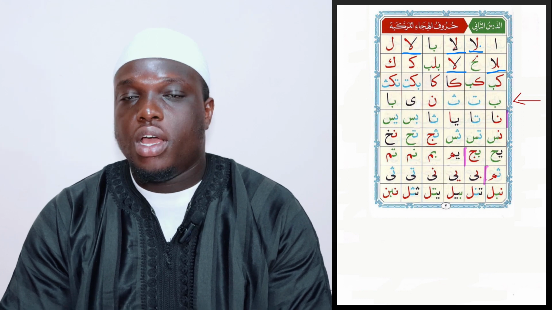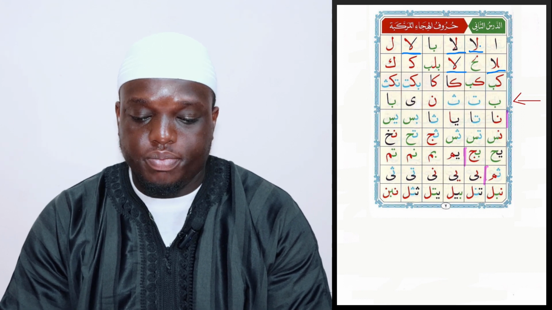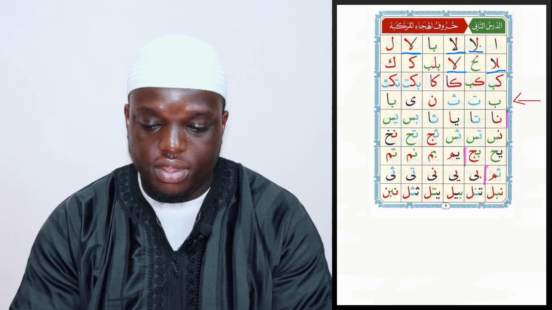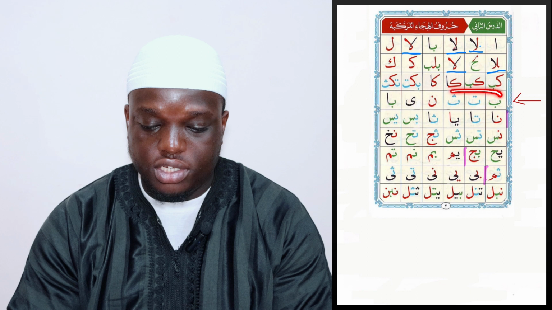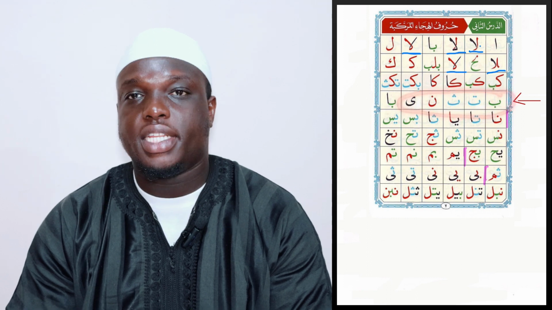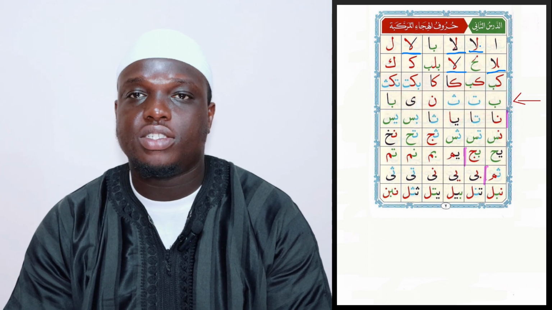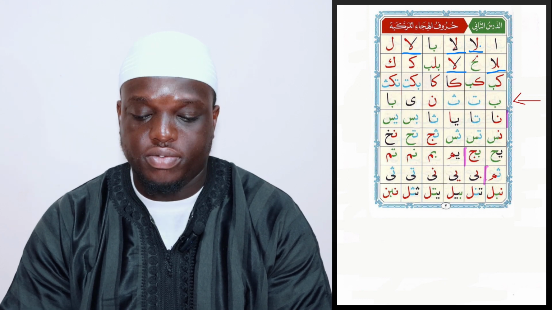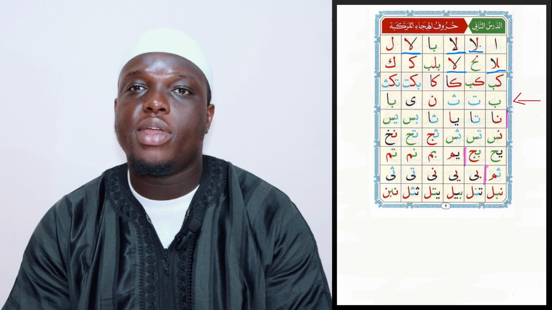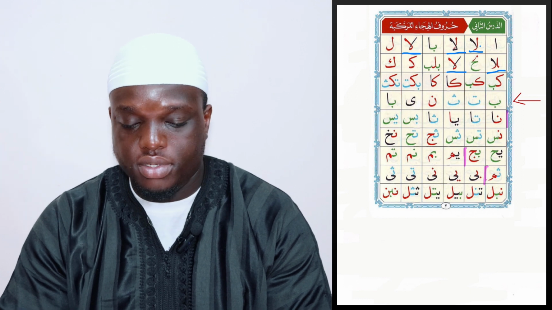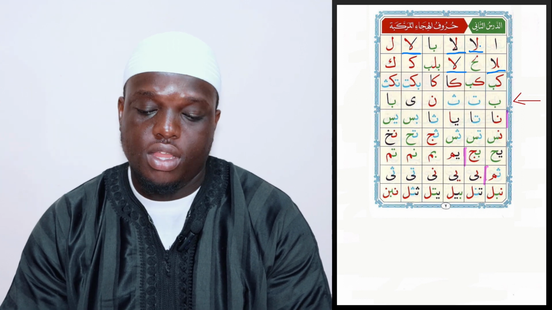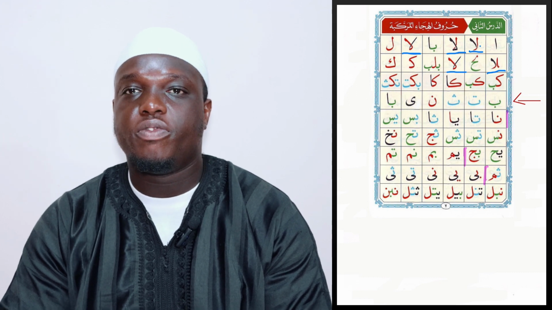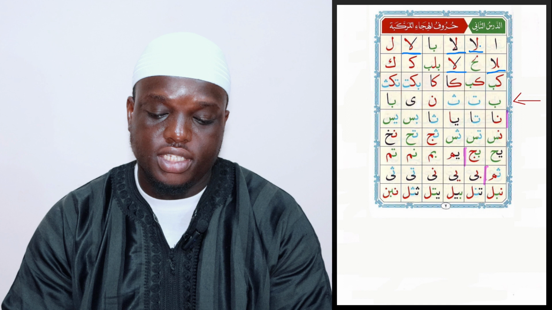From the previous lesson, we were really focusing on these five letters: the shape of them, how they look, and how to recognize them when they come inside a word. Alhamdulillah, everyone should be able to use what we've learned to recognize these letters.